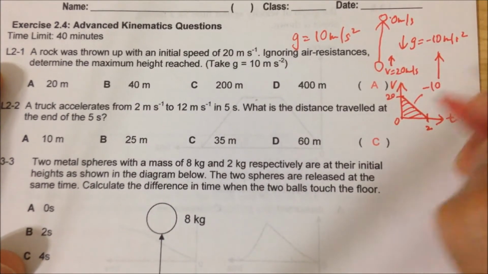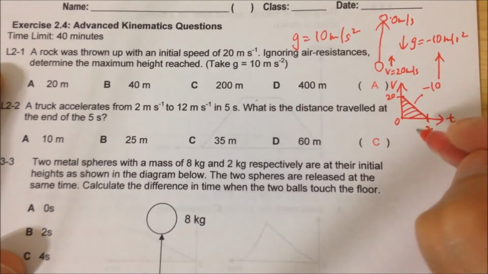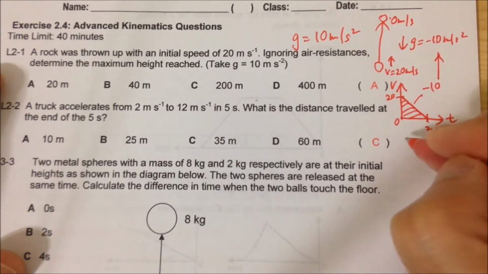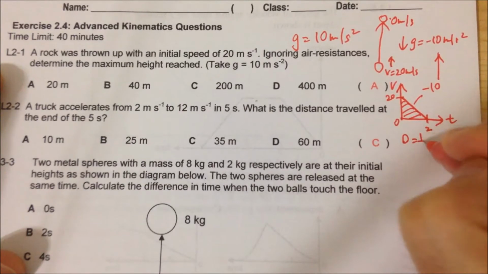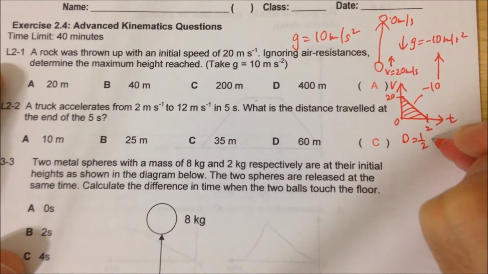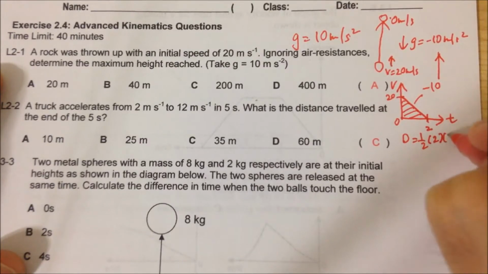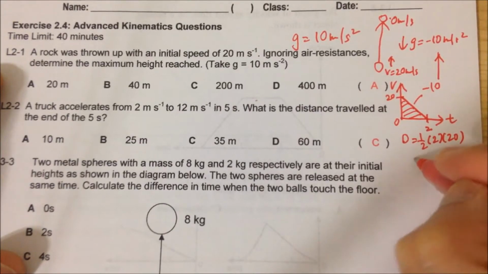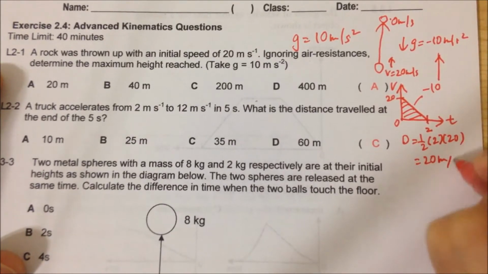Okay, so next, to find the distance is simply applying the area under the graph, which is half times 2 times 20, which gives you 20 meters. So that's how you solve for the first question.